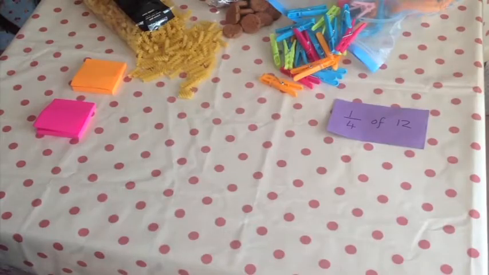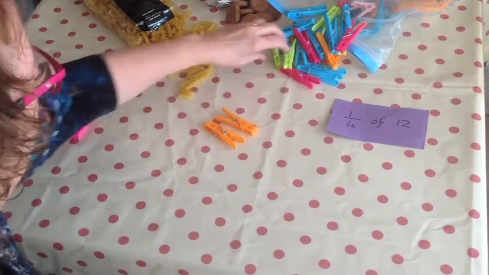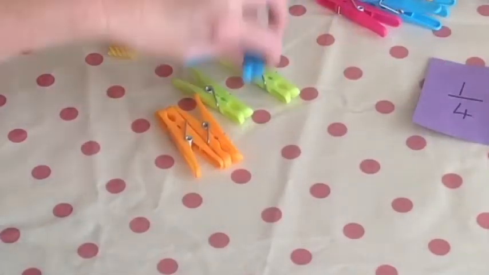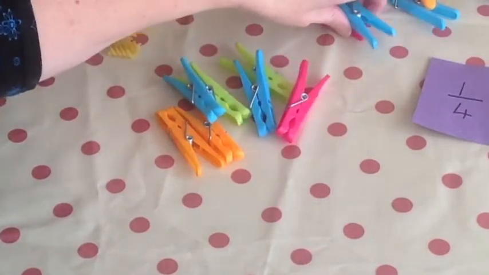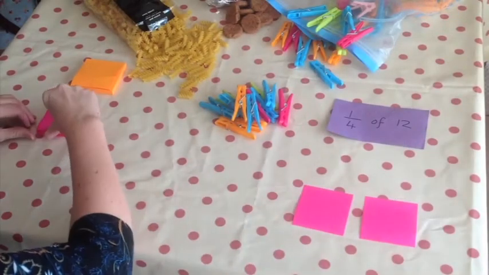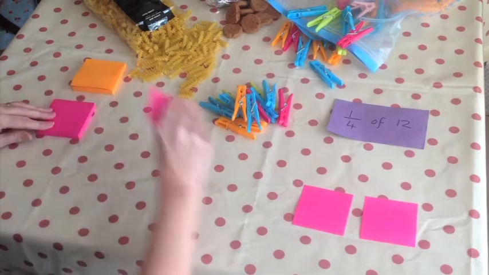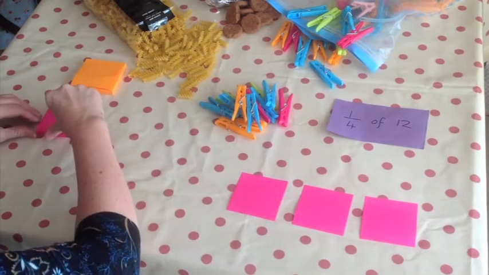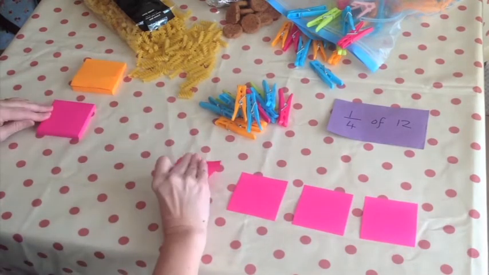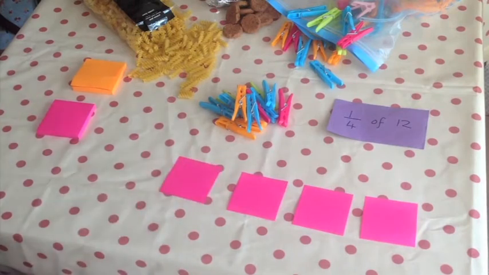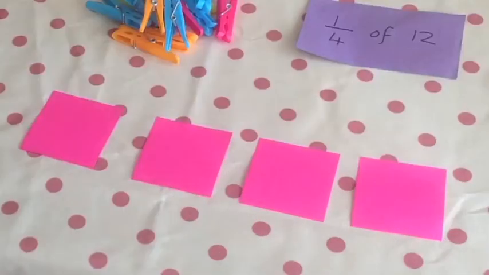To find a quarter of 12, ask your child to get 12 objects. These can be anything as long as they can be moved. Use post-its to show the number of groups you need to share the objects into. So for a quarter, we would need 4 post-its. Share the objects equally between the post-its.